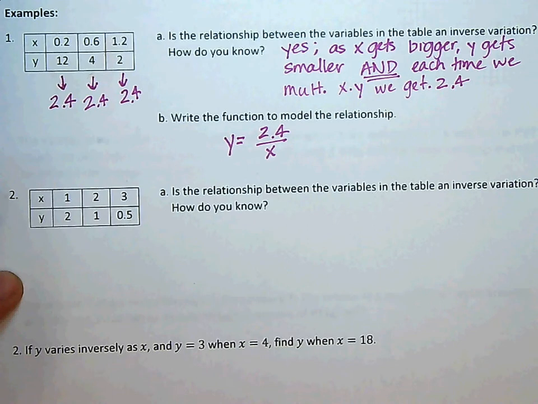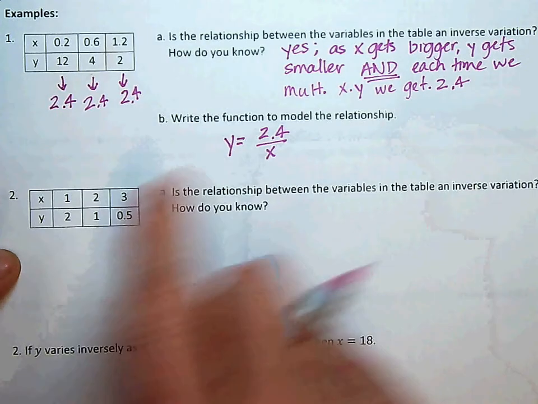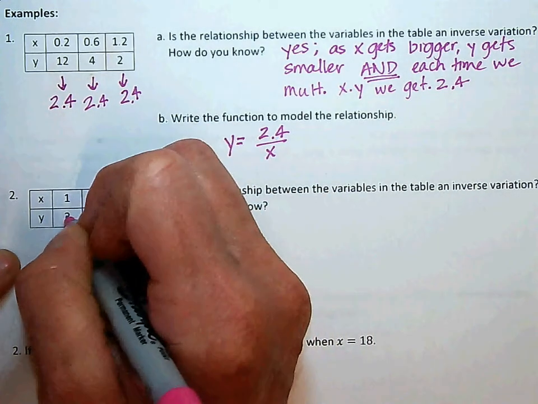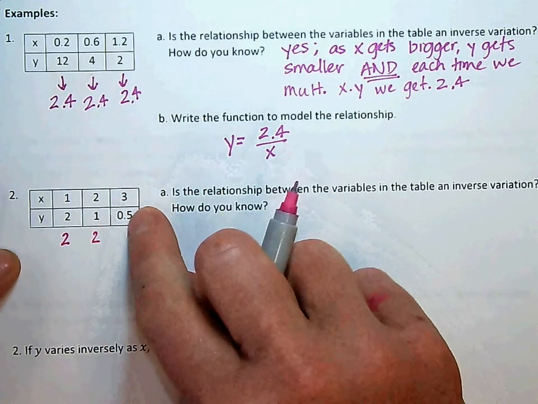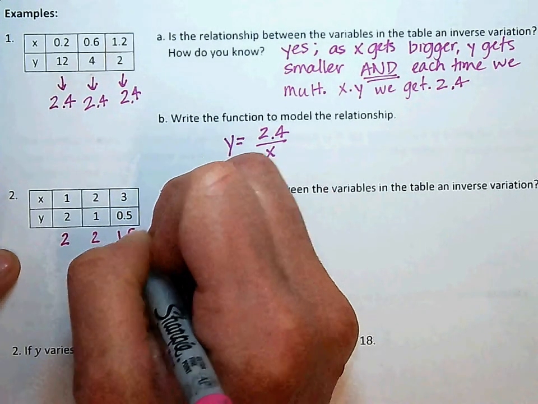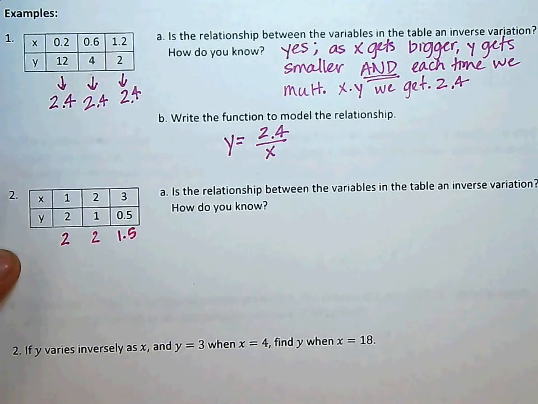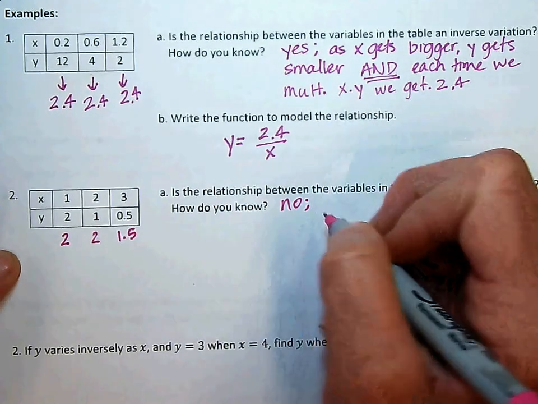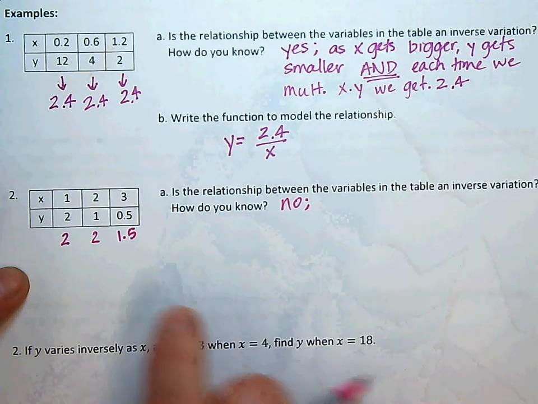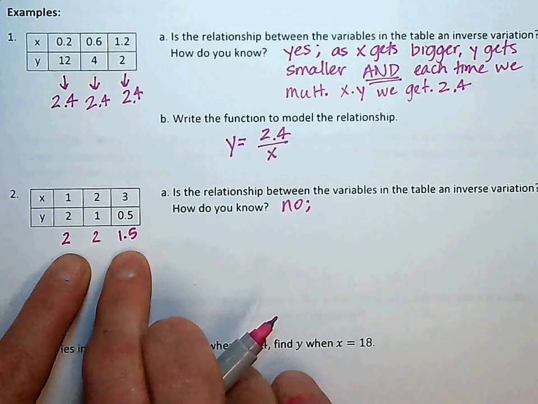For all 3 columns. They don't equal. 1 times 2, that's 2. 2 times 1, that's 2, but that's 1.5. No, they are not an inverse relation. Good. So if it fails one test, it's no.